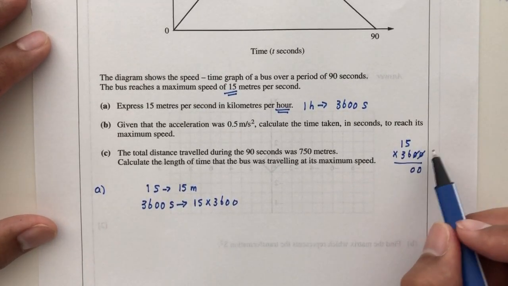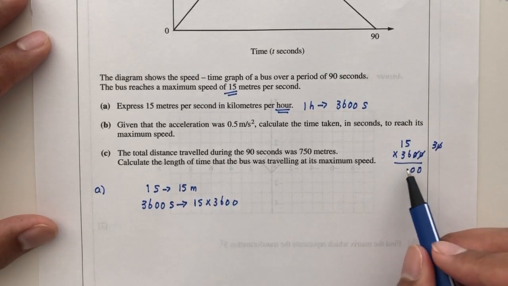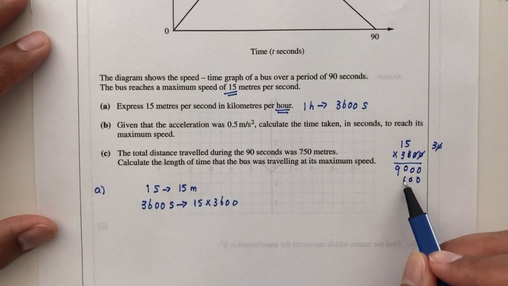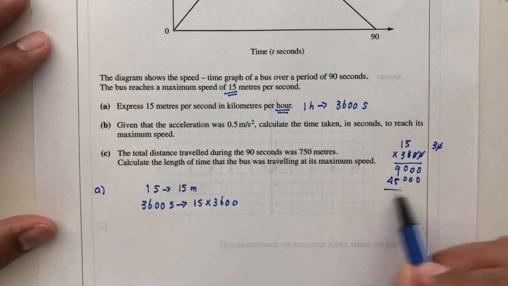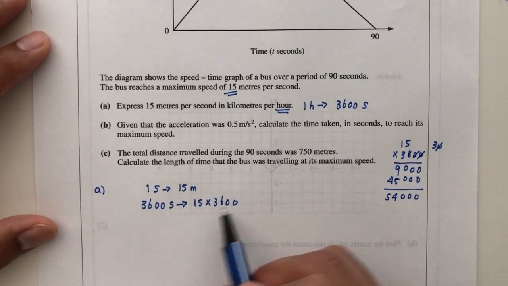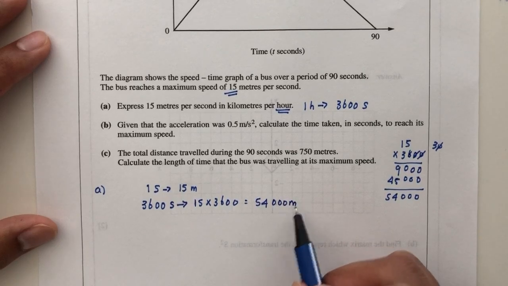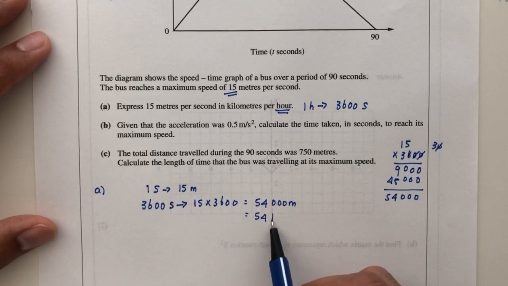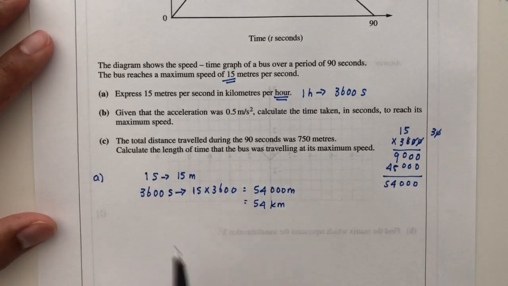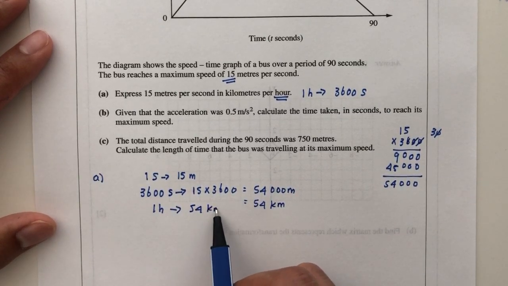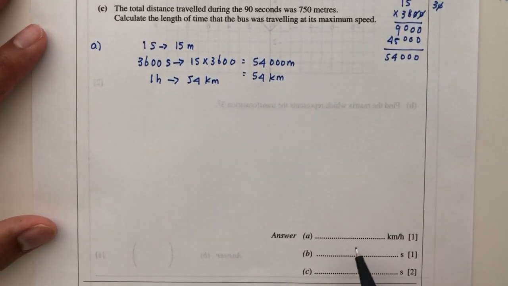You will have 5 times 6 which is 30, and so on, giving 54,000 meters, which is 54 kilometers. So this is 1 hour. So in 1 hour, it will make 54 kilometers. So the speed is actually 54 kilometers per hour.